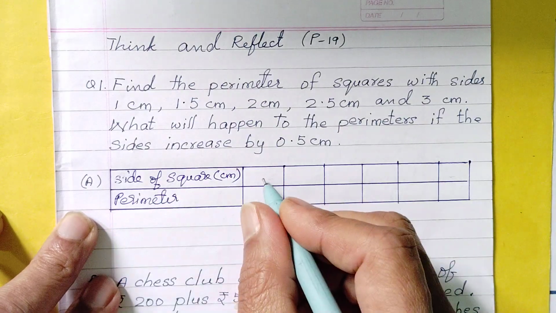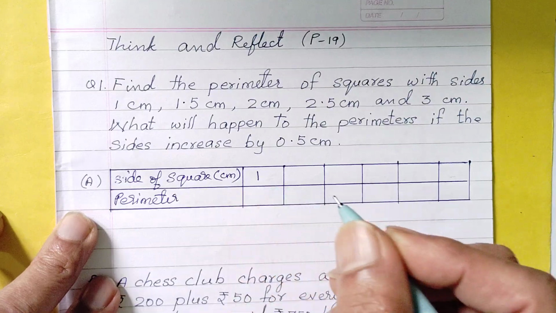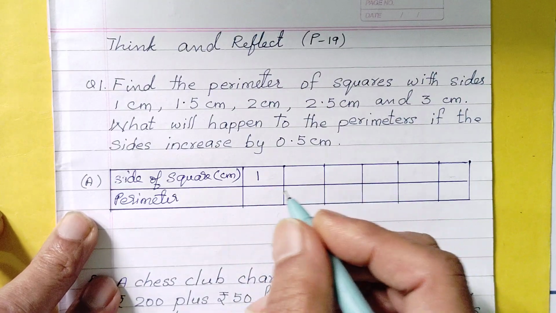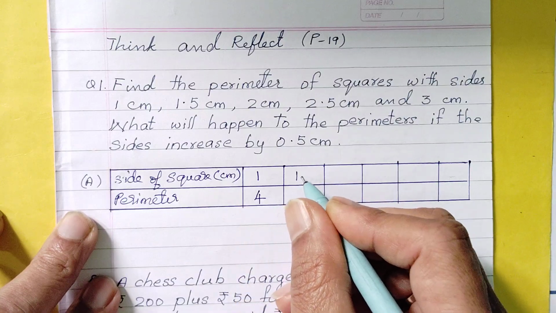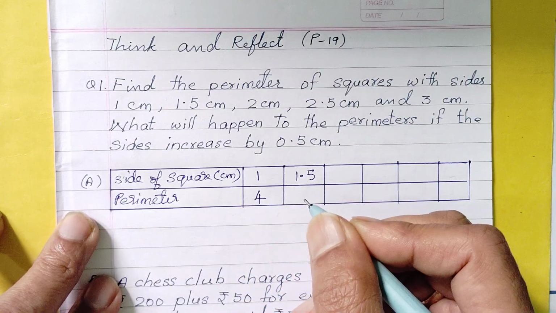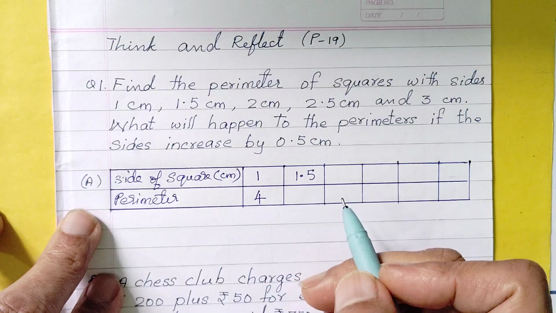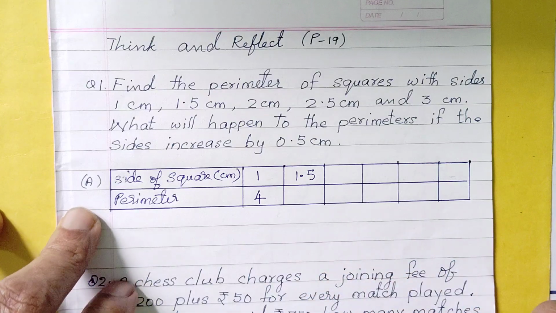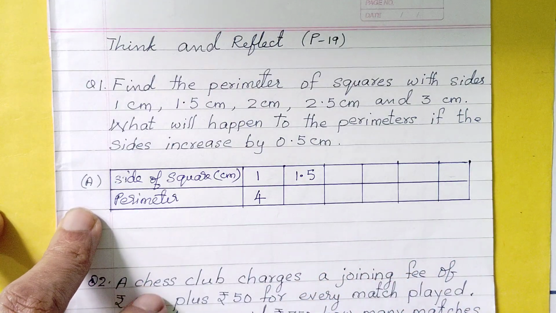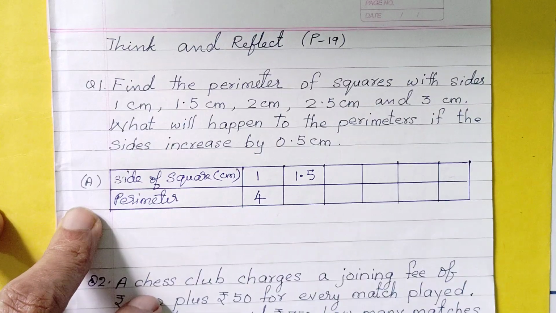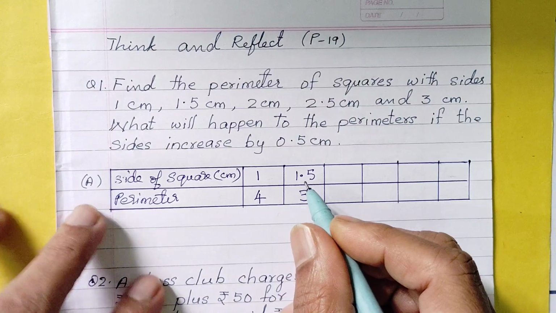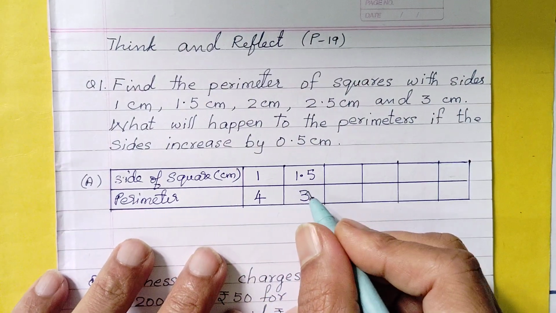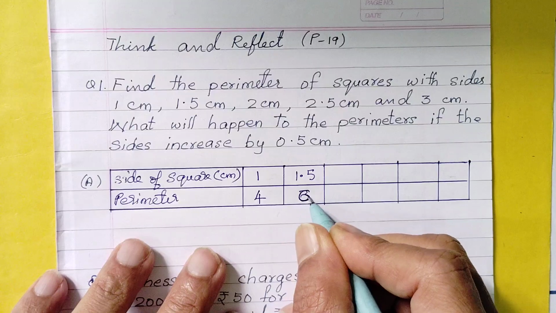If the side of the square is 1 centimeter, the perimeter will be 4 centimeters. If the side is 1.5 centimeters, the perimeter will be 1.5 into 2, that is 3 centimeters, 1.5 into 4, that is 6 centimeters.